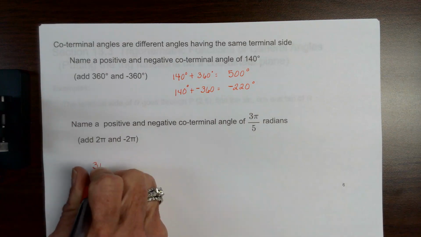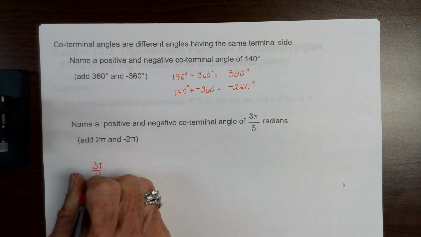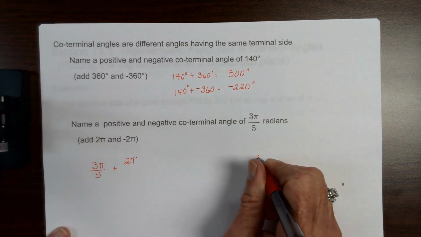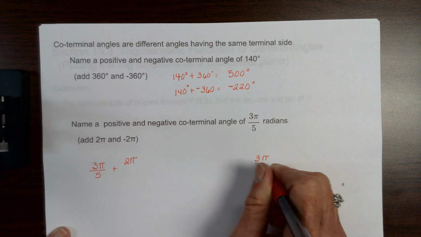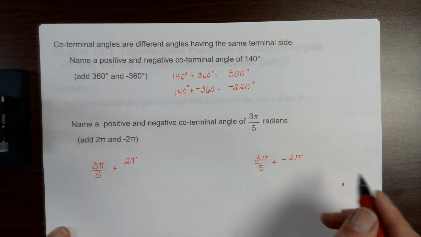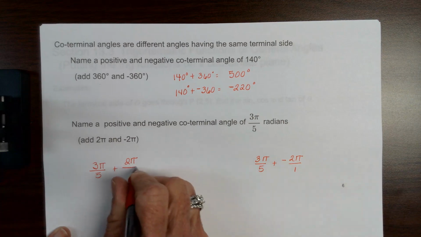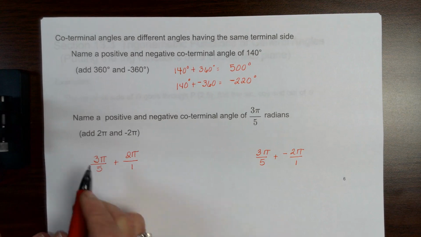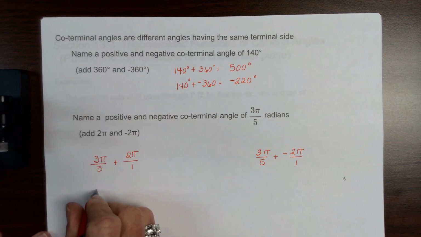So I have 3 pi over 5 that I'm adding 2 pi to, and I have 3 pi over 5 that I'm adding negative 2 pi to. Now the thing here is that they don't have common denominators. So you have to make them have a common denominator. The common denominator here would be 5.